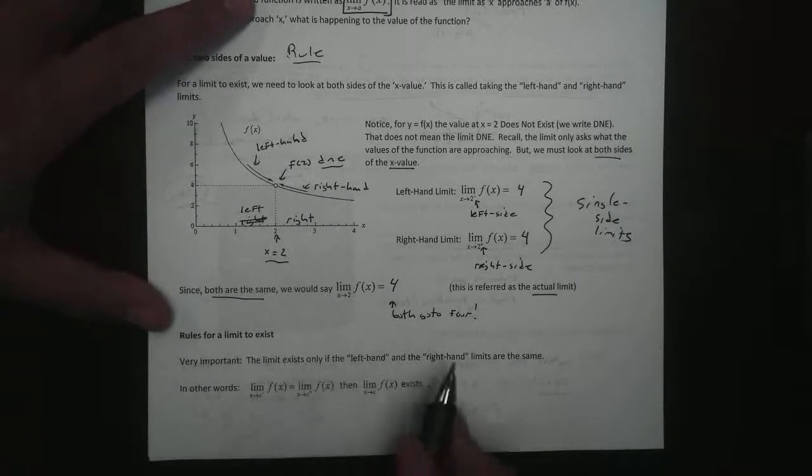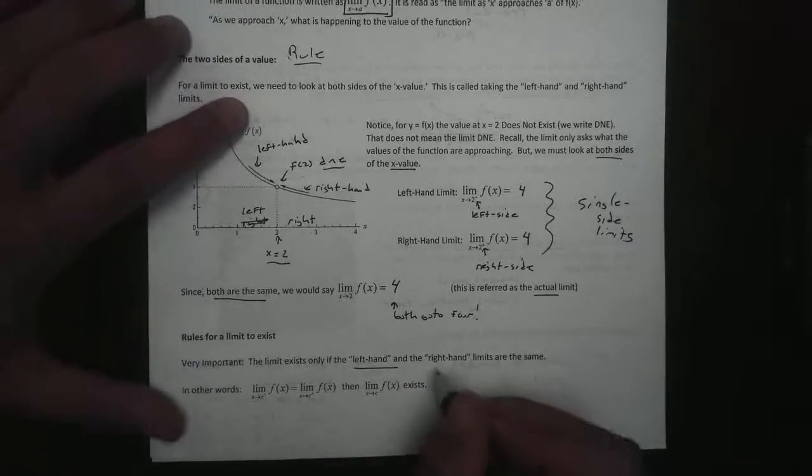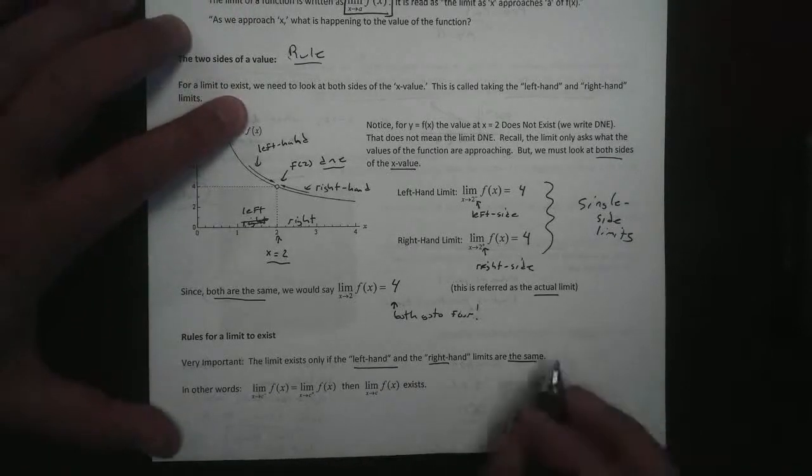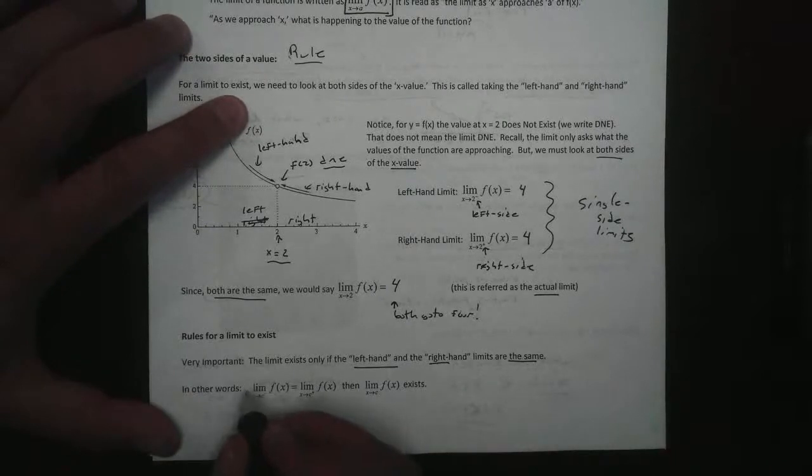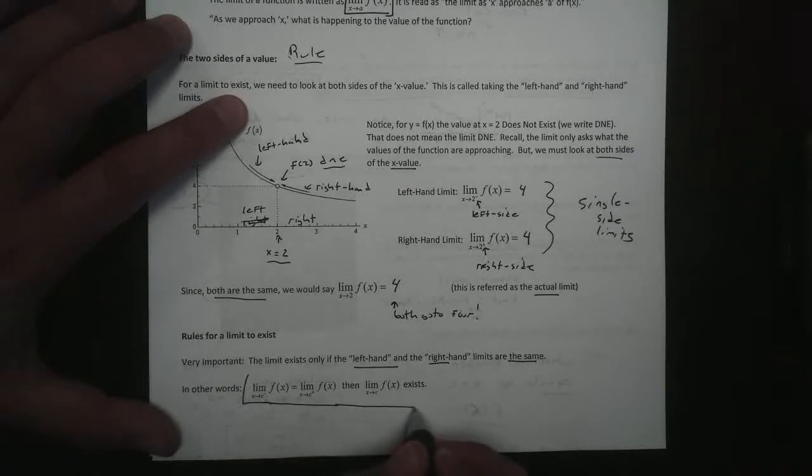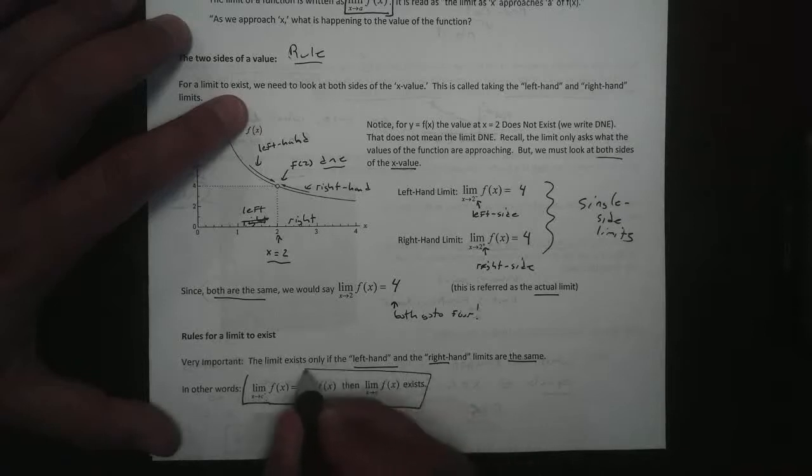Now, very important, this is just a reiteration. The limit exists only if the left hand and the right hand limits are the same. In other words, here's how we would write it. If the limit as x approaches c from the left is equal to the limit as x approaches c from the right, then the actual limit must exist.